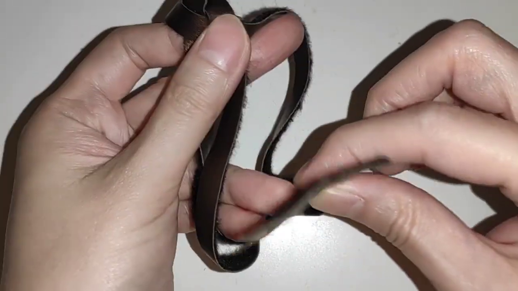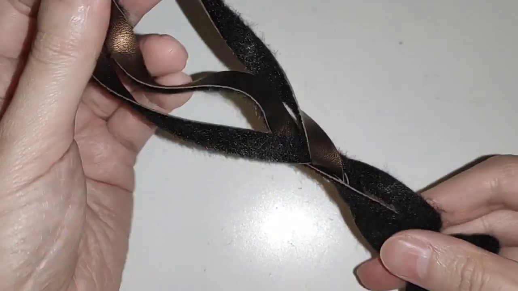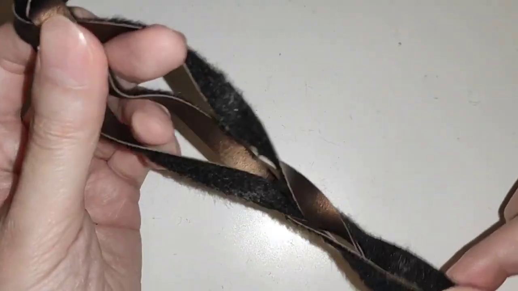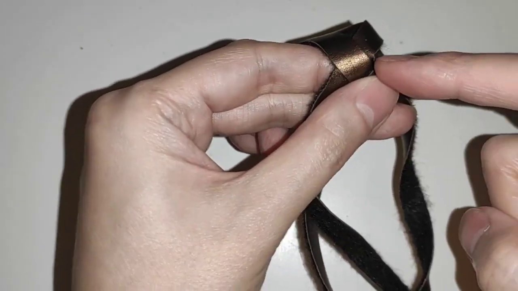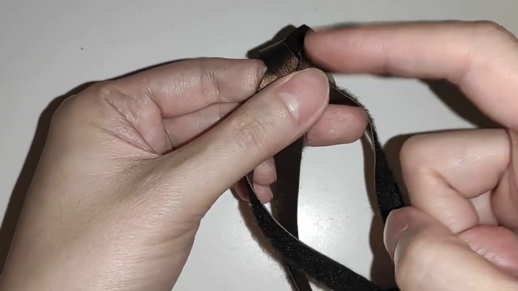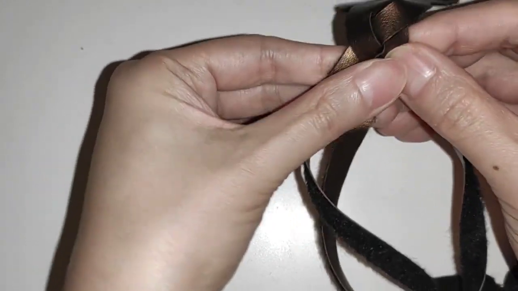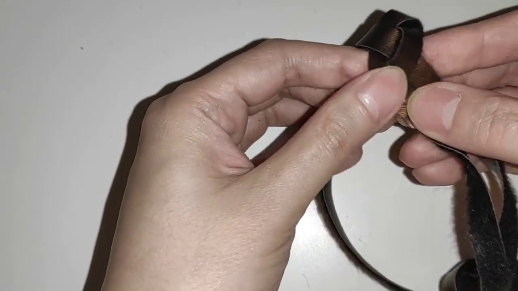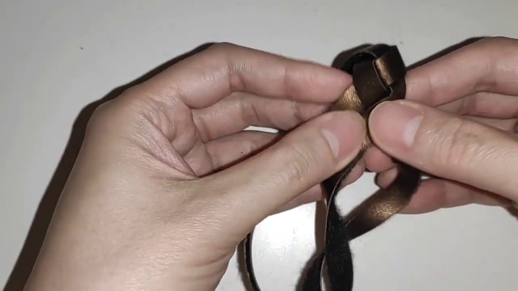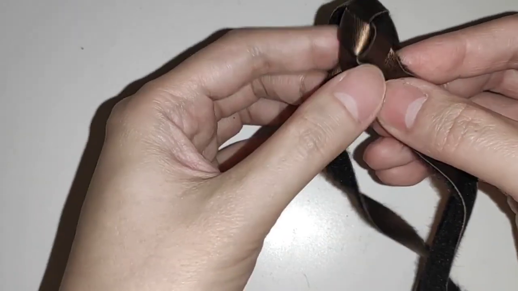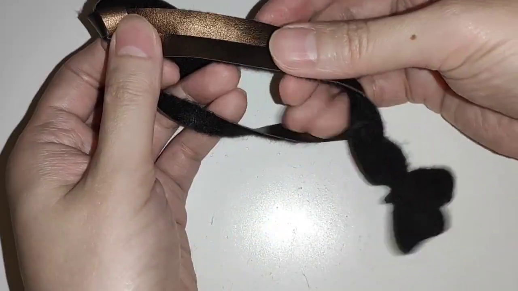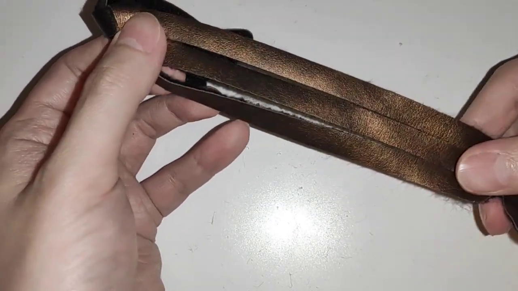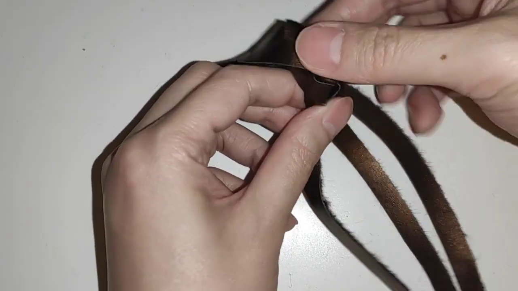just flip it, loop it through, so it looks like a tangled mess like that, but don't worry about it. Just make sure you keep this piece here, hold it, don't let it move. Now we continue again. 1, 2, 3. Okay, now you can just flip it like that. There, you have one complete loop.